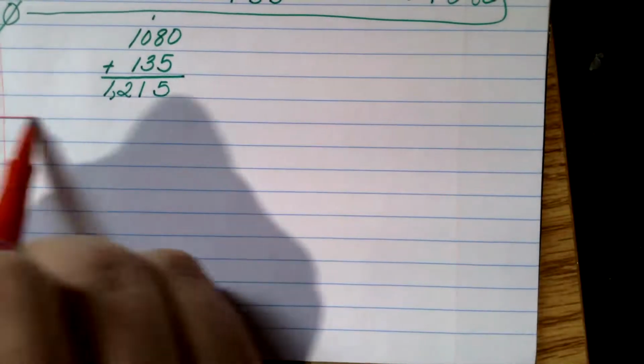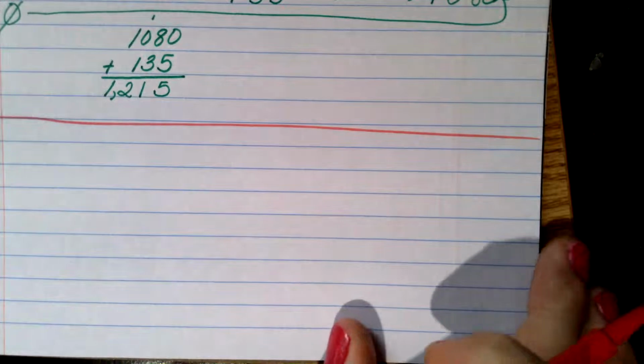So let's move down here. I'm going to draw a line. Actually, I think I'll go ahead and go to a new page. That way I have plenty of room. It does take up a little bit of room, and I would encourage you every single time that you're doing math, you should have a pencil and a piece of paper handy to show your work.